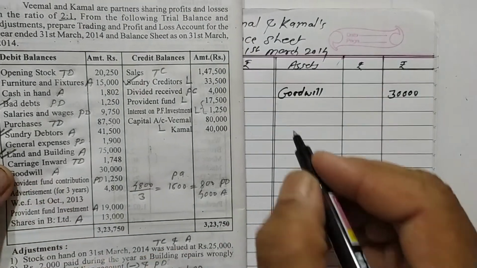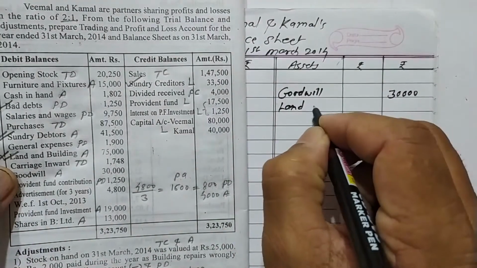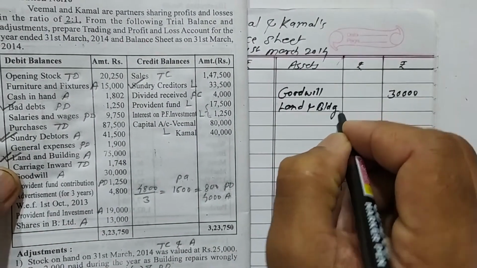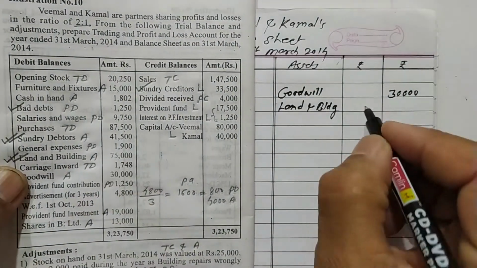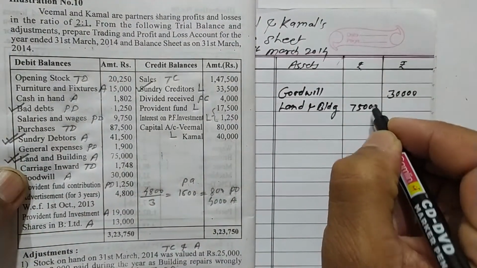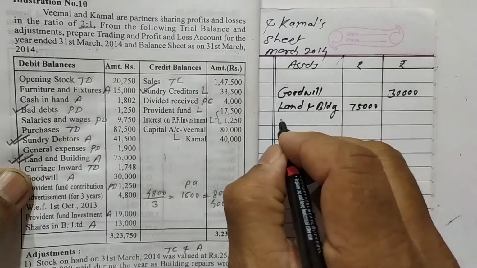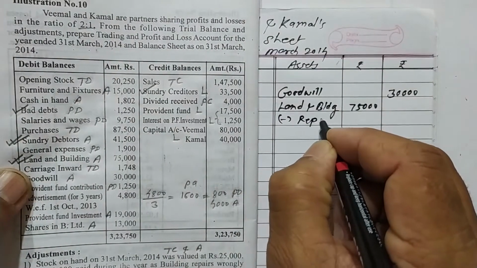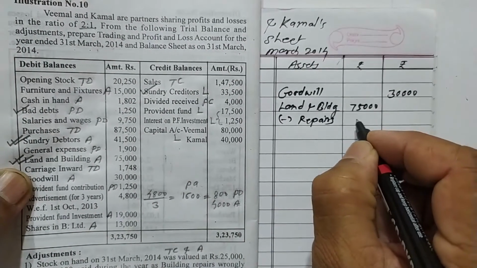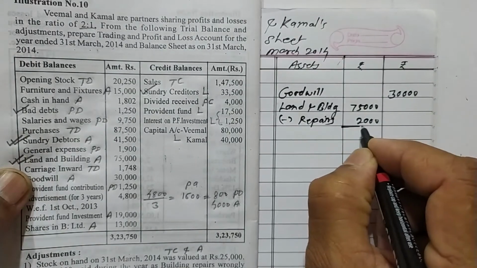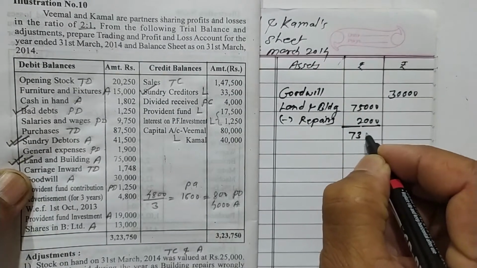Next is land and buildings, rupees 75,000. From this one we have to subtract repairs, rupees 2,000. Answer comes 73,000.